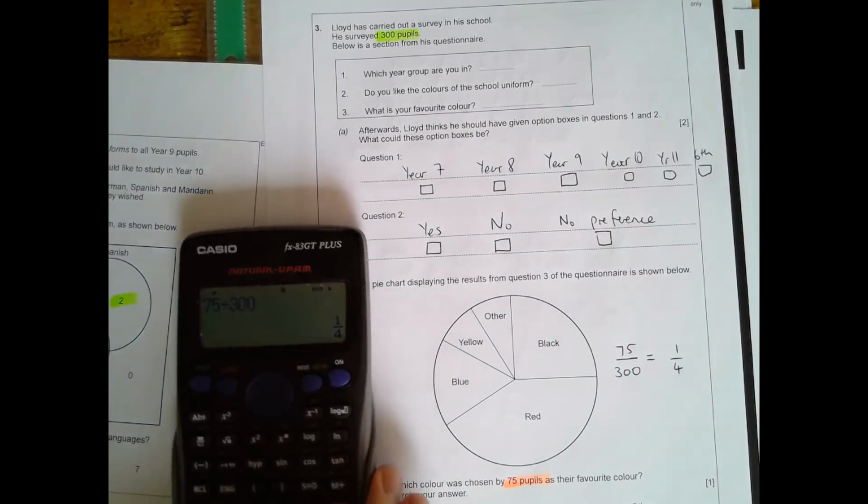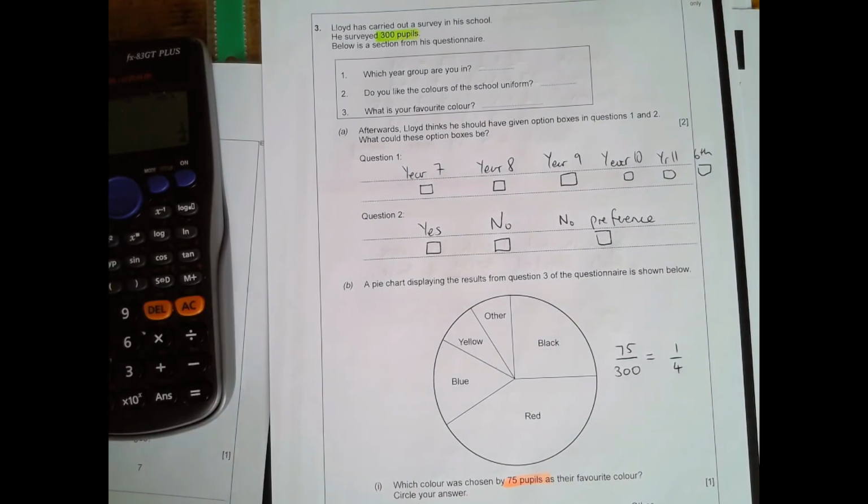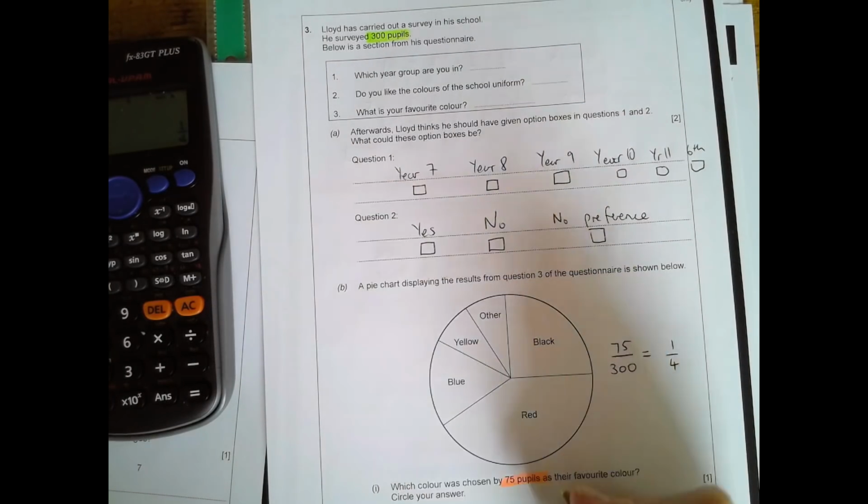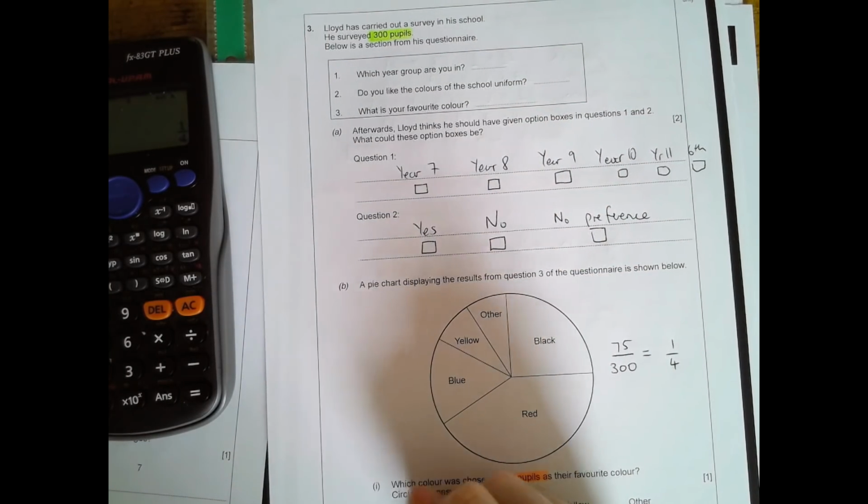So we're looking for a quarter of the colours. So a quarter would be that. That's a quarter of the circle, isn't it? So that is black.